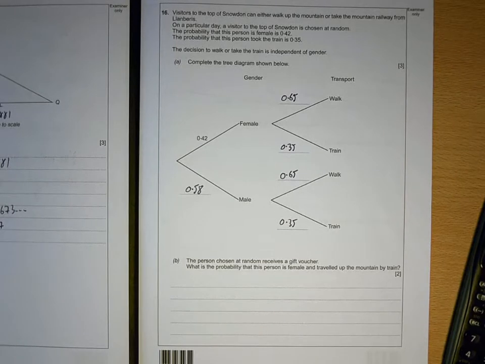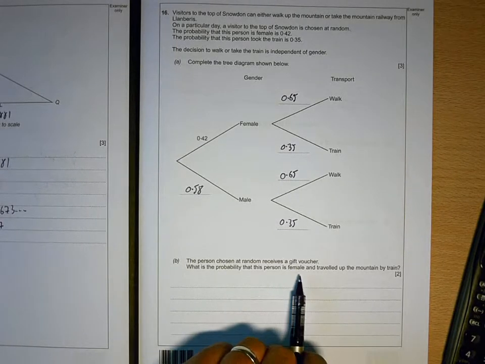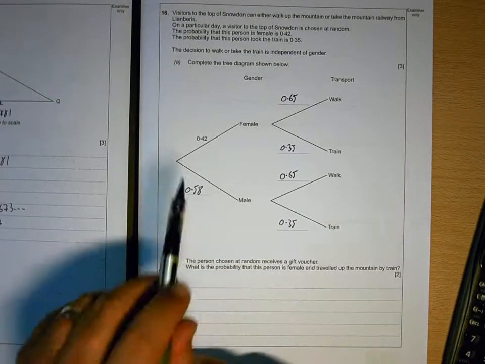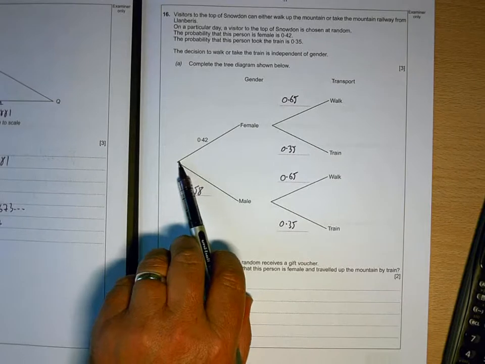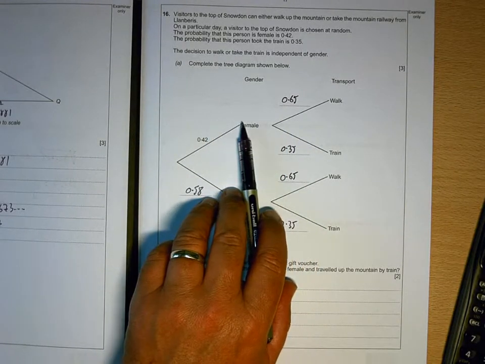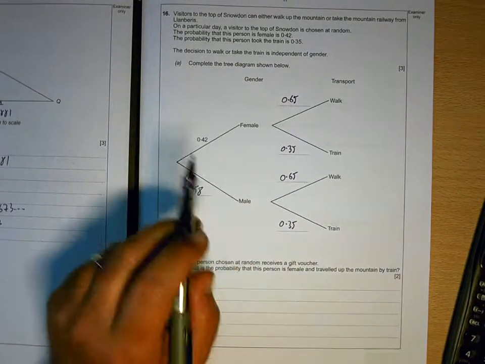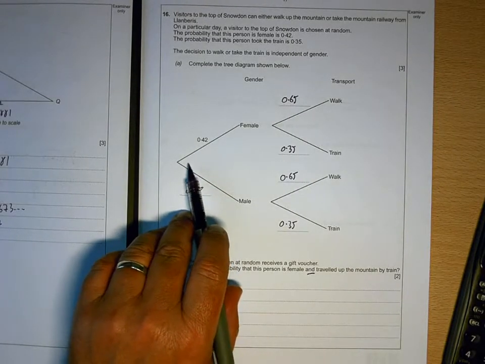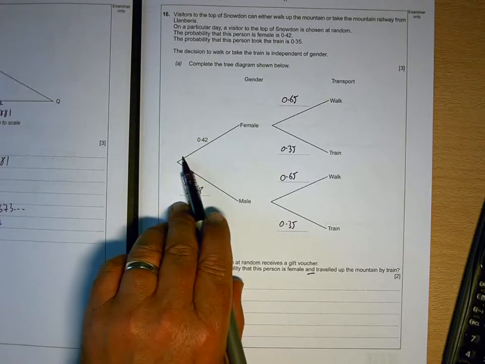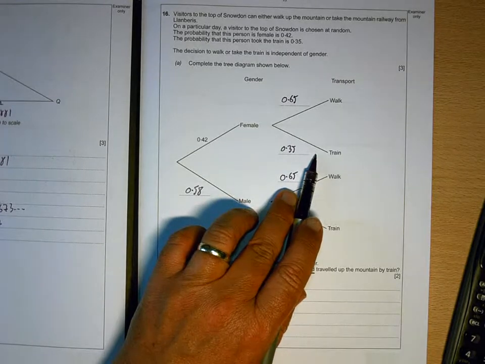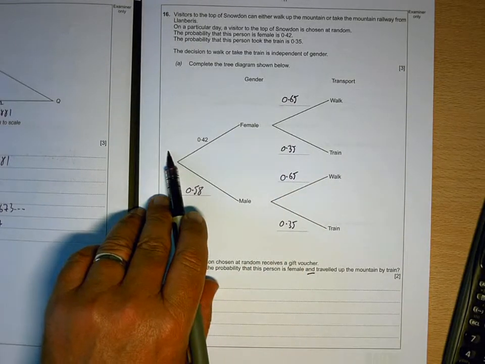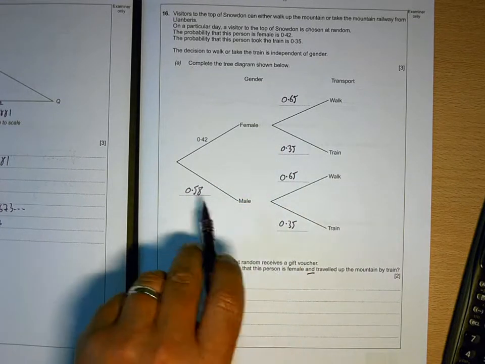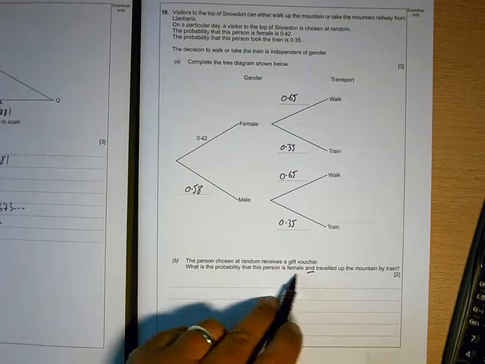The person chosen at random receives a gift voucher. What is the probability that this person is female and travelled up the mountain by train? So the next bit of knowledge from probability trees is that when you're moving in the same direction from left to right across your probability tree, you will be multiplying the probabilities together and using the word and. If you find yourself using the word or, so if the question had said what's the probability of them catching the train, then you'd be saying, well, that's the chances of female and train going in that direction, or, so you're going back to the start, male and train. So that times that, or you then add the probability you get from that times that. But for this one, it's only one direction.